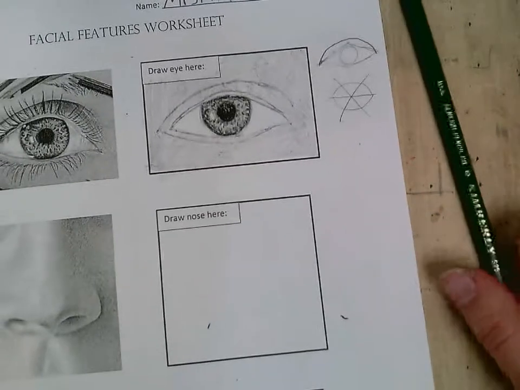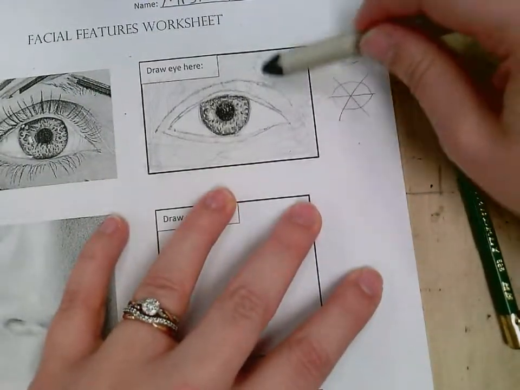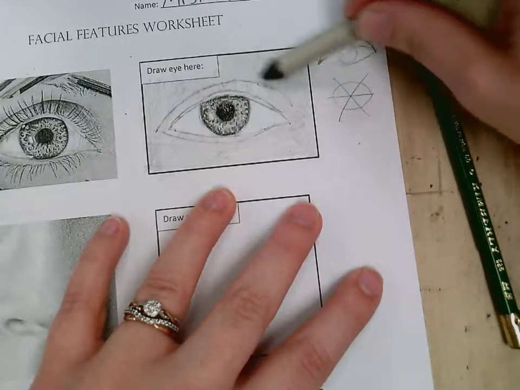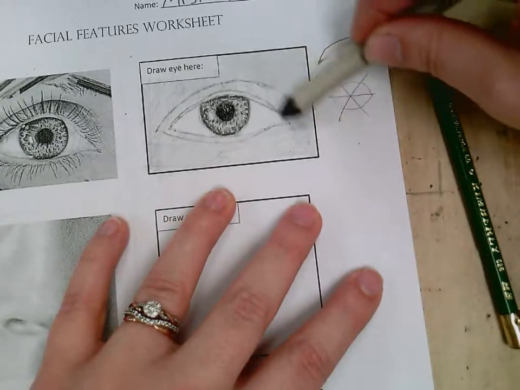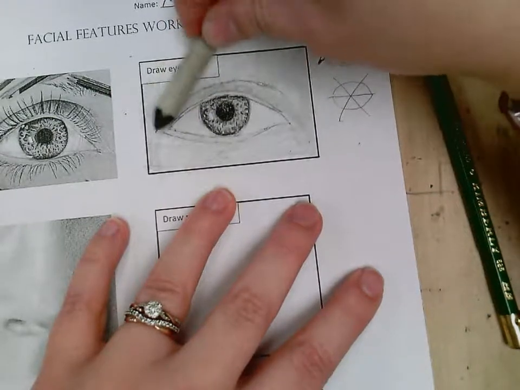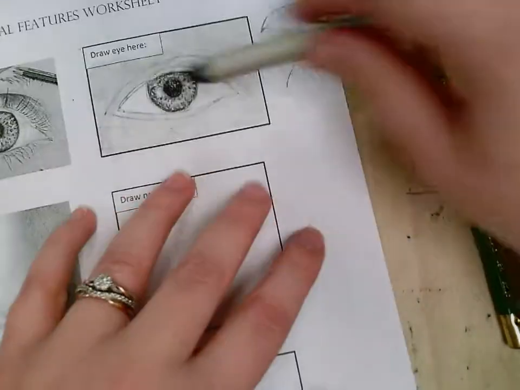So after you shaded a light gray, then you will use your blending stump to blend those areas where you shaded to make it look nice and smooth. Don't blend away the lines that you made for your eyelids and stuff.